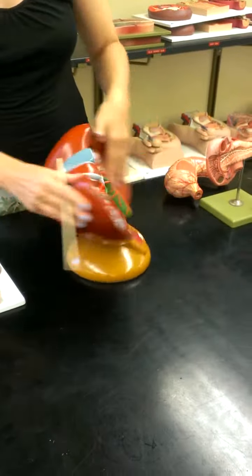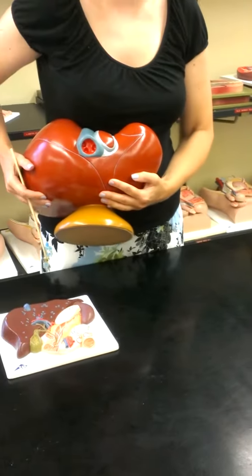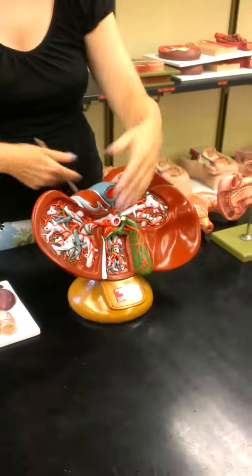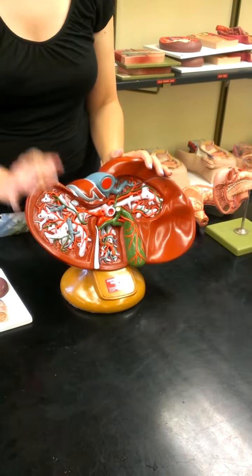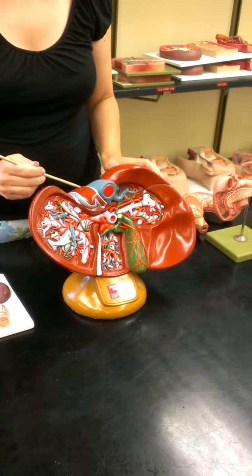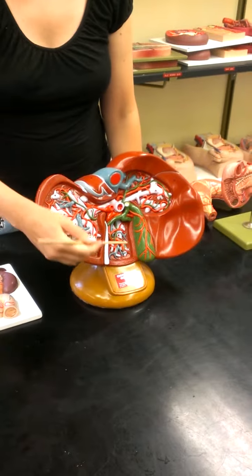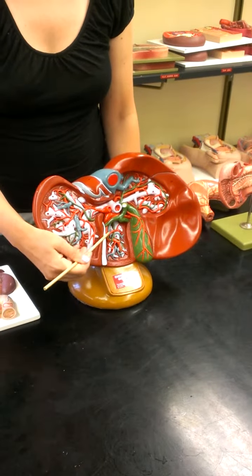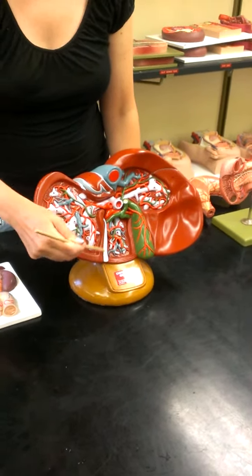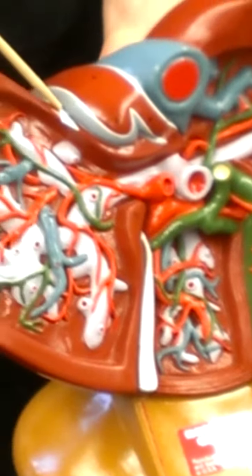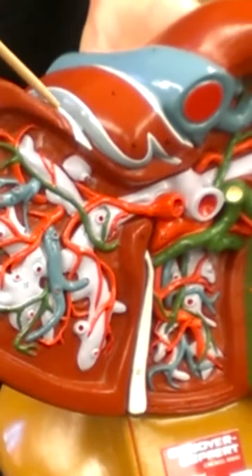You're looking at it from behind. It really goes like that, so just kind of flip it in your brain. So this is the left lobe, this is the right lobe. This is the caudate lobe, and then the quadrate lobe. The falciform ligament is this white thing, and the coronary ligament is this white thing.